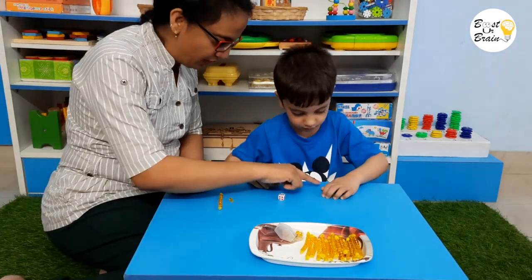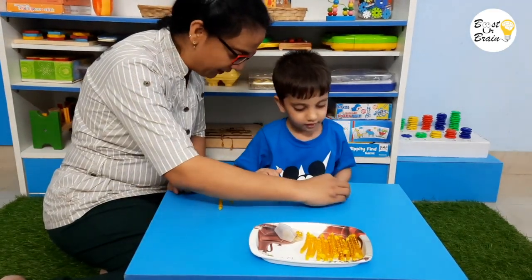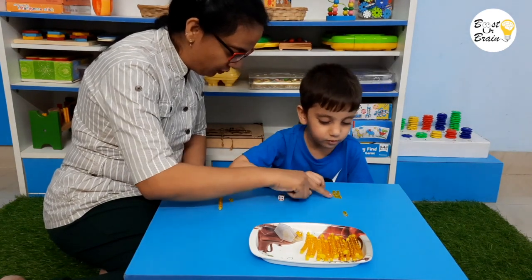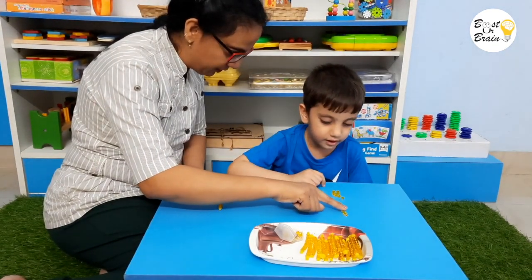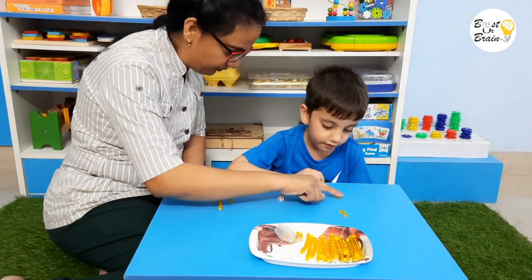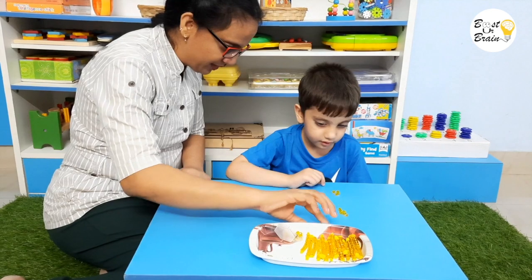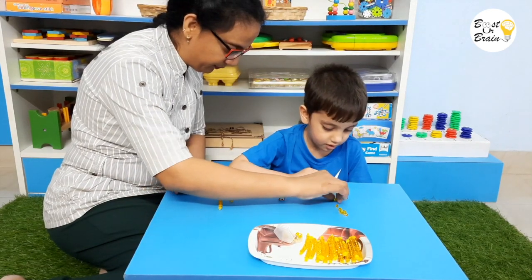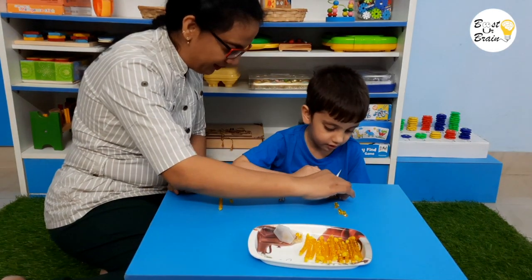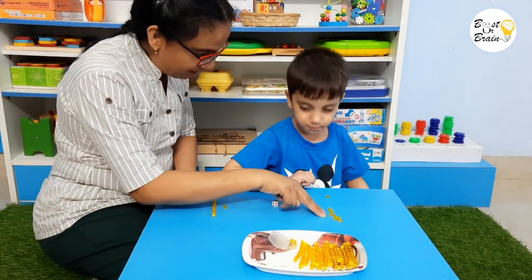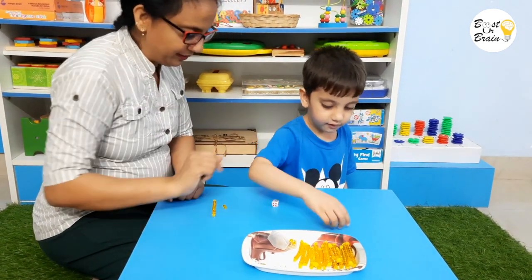Very good. Now you have too many unit beads. Let's count. 1, 2, 3, 4, 5, 6, 7, 8, 9, 10. 10 unit beads is same as? 10 bar. Let's exchange it.